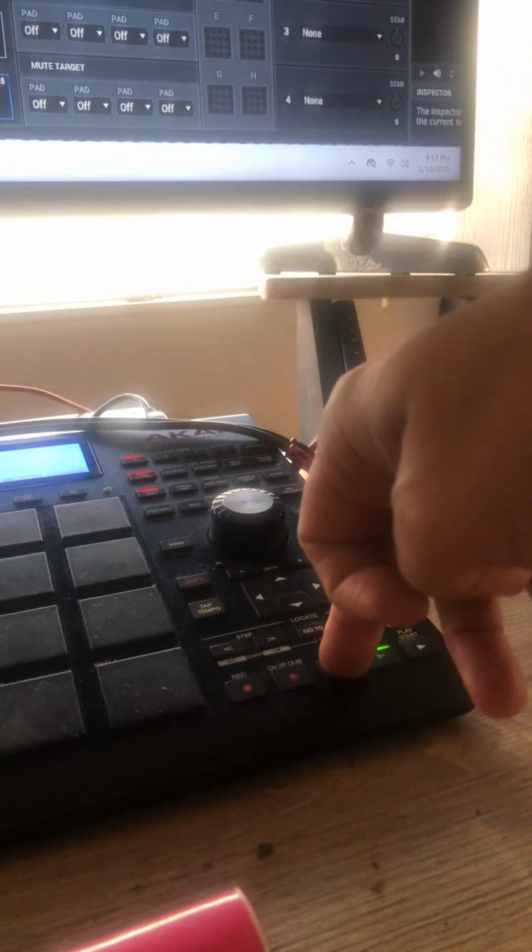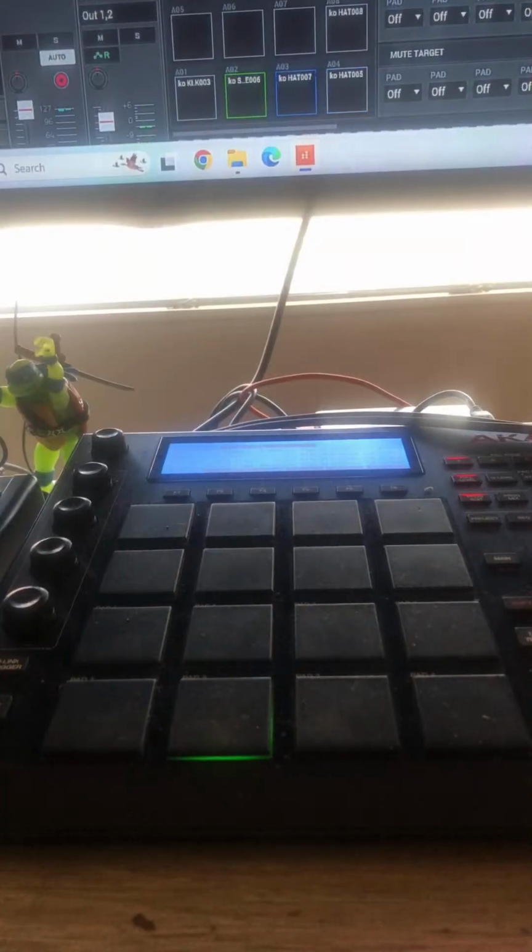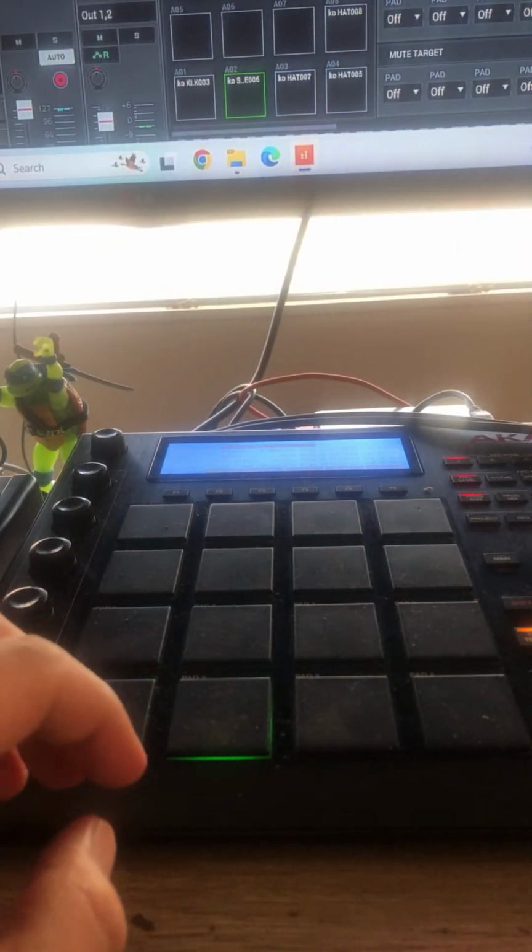I'm trying to hit stop on here, it's not stopping because Cakewalk's controlling it, not MPC.